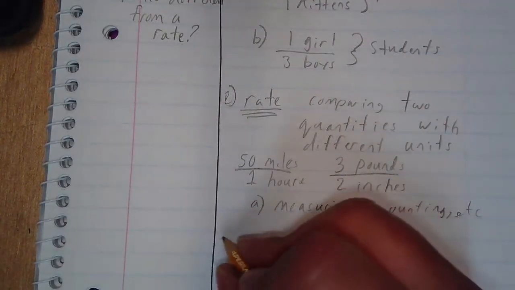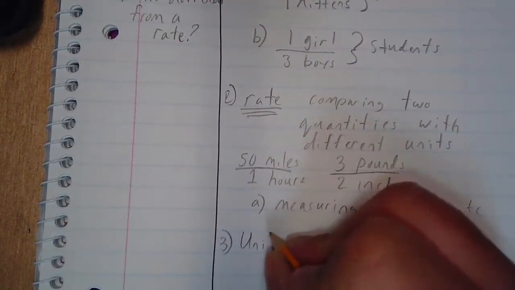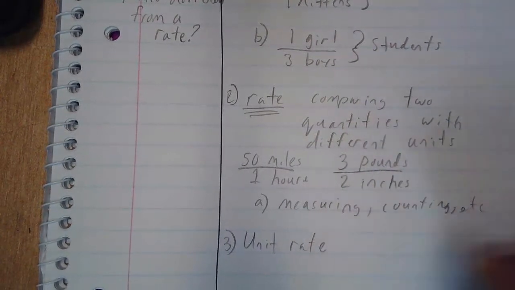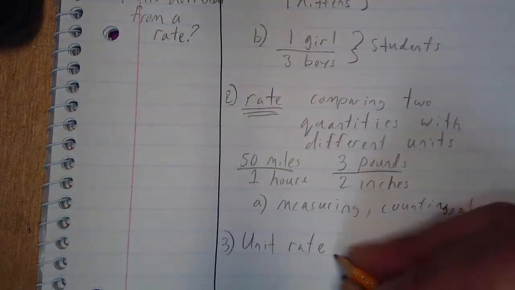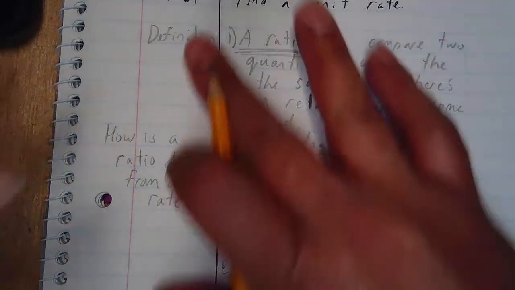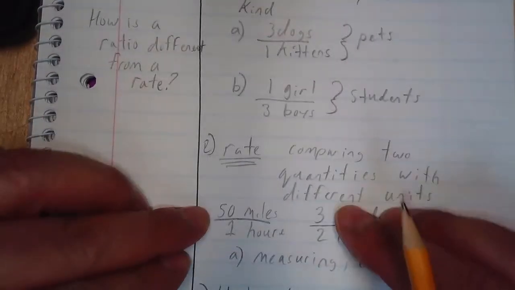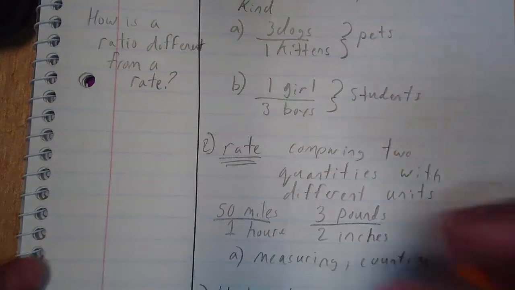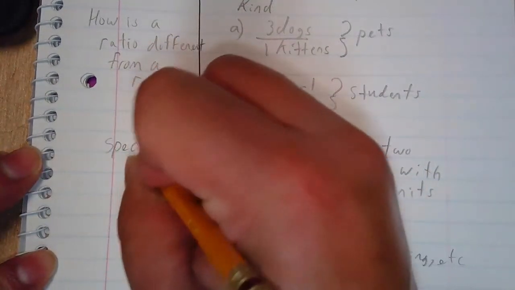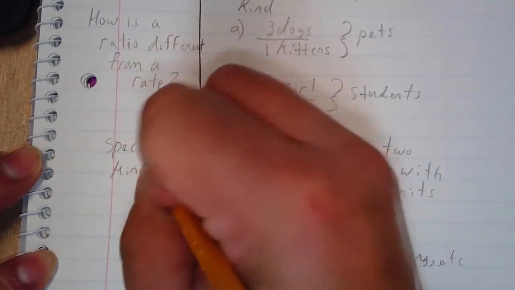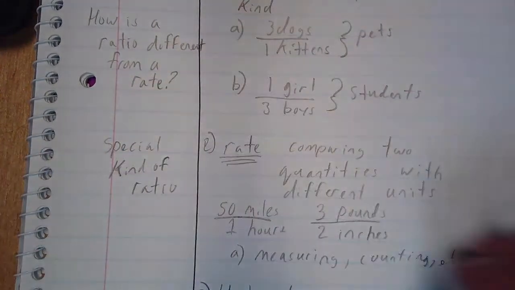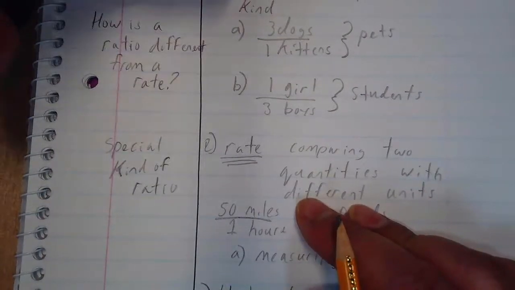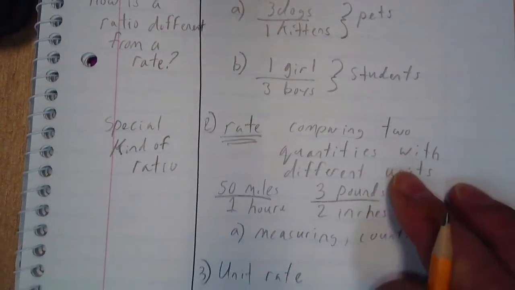The other definition, the other word we have to worry about is unit rate. It's a rate. Again, if you already see what's going on, a ratio is the big idea. A rate is a special kind of ratio. And I'll put that on the side. Okay. So all rates are ratios, but not all ratios are rates. Okay. I'm not going to write that down. You can write it down if you want.